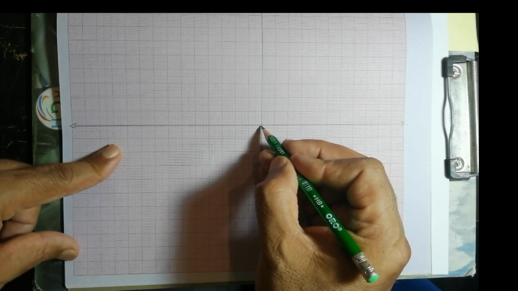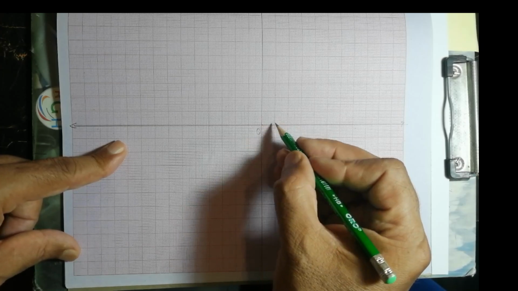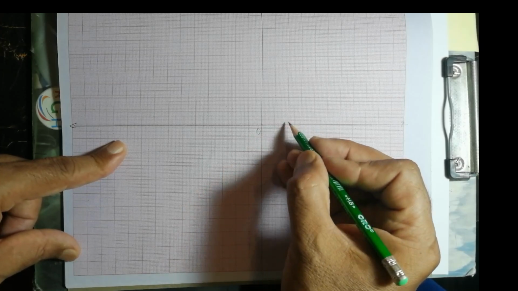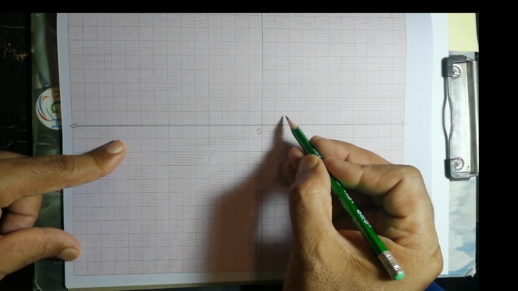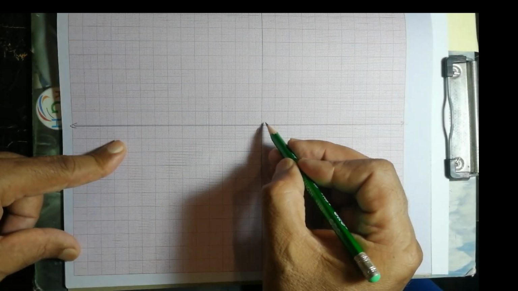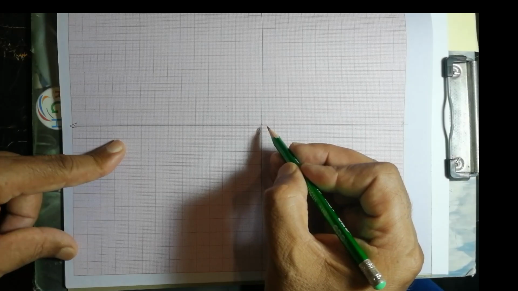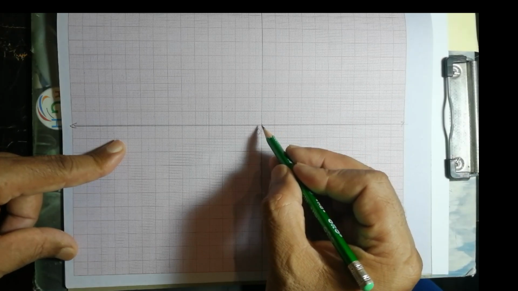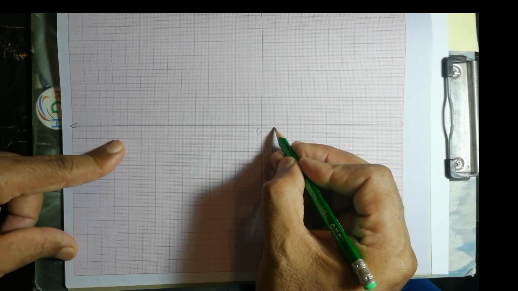We always denote the center with 0, and you can see small squares of 1 centimeter, and also very small squares of 1 millimeter. But right now we will use the 1 centimeter squares.